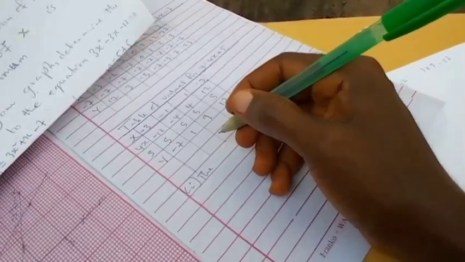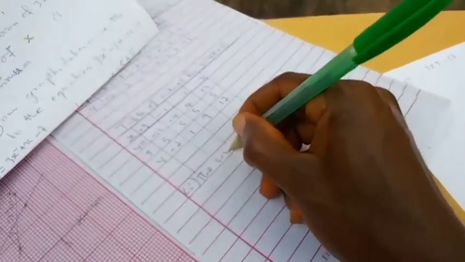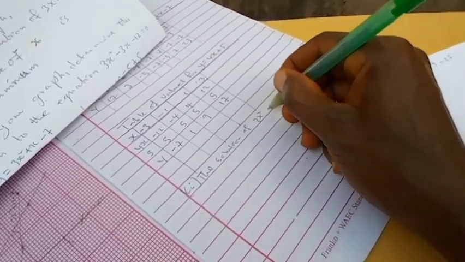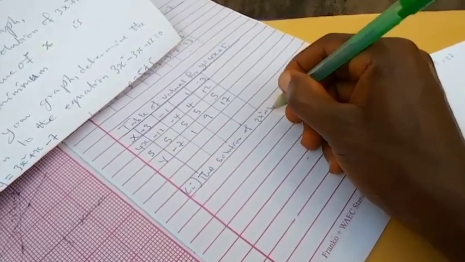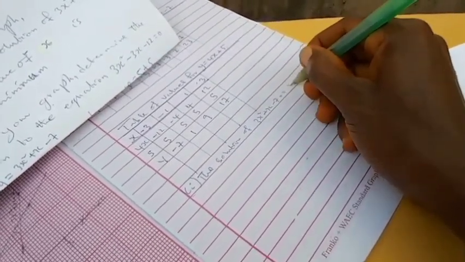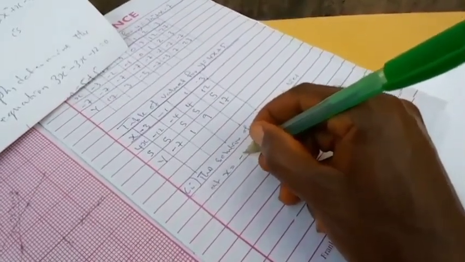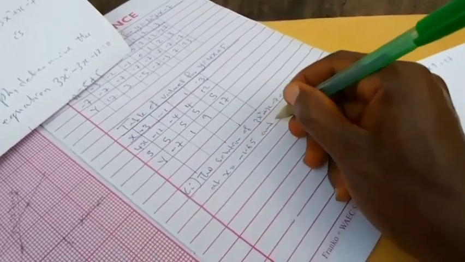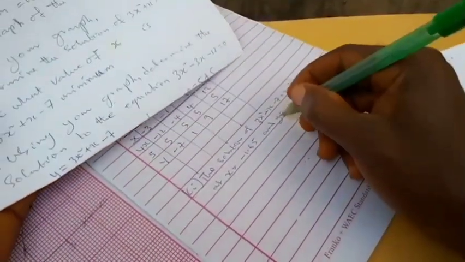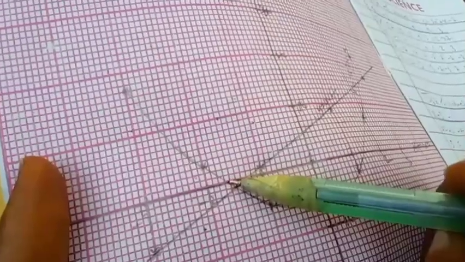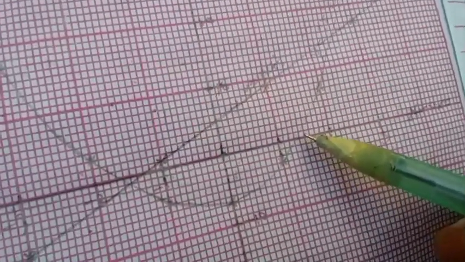You are seeing what I'm writing there. The solution of 3x squared plus x minus 7 equals 0 lies at x equals minus 1.65 and x equals, because it lies at the value of x at this point and the value of x at this second point where it cuts the x-axis.